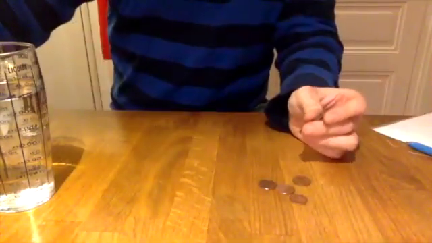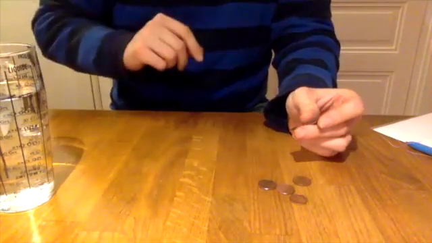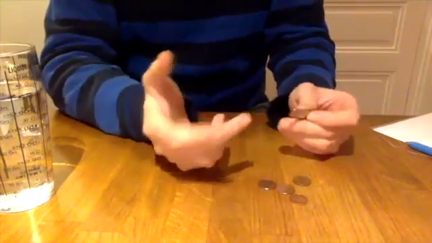Can you guys suggest some other materials that you think are either magnetic or not magnetic?